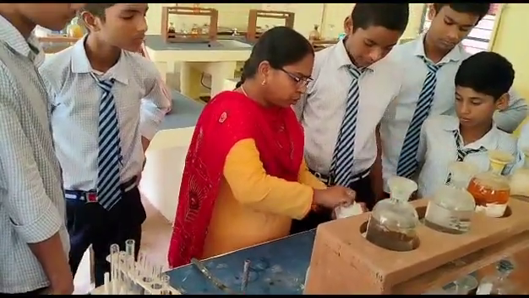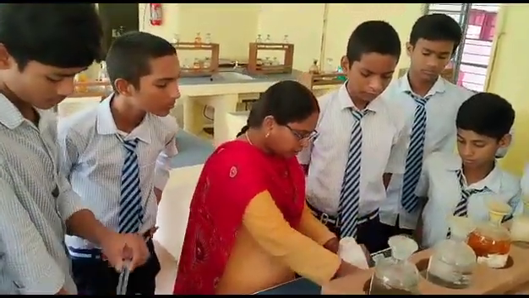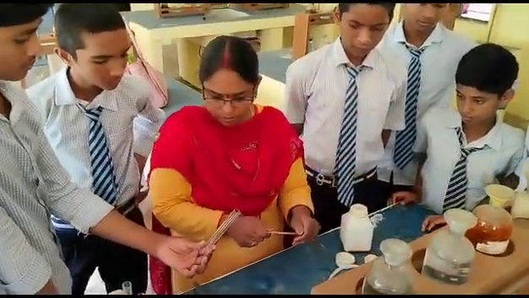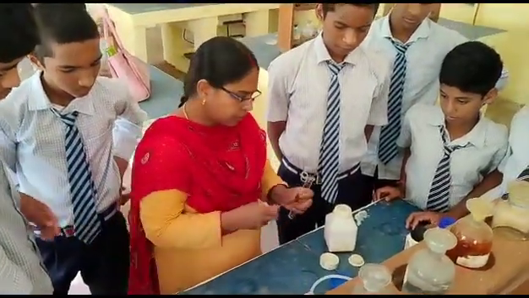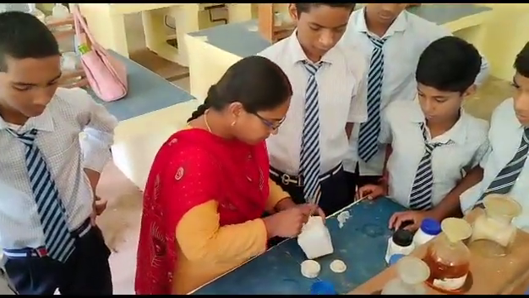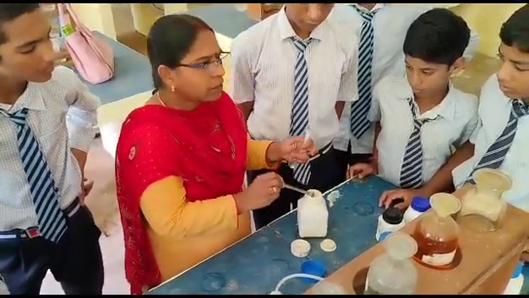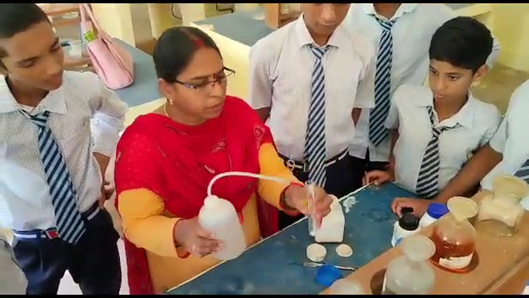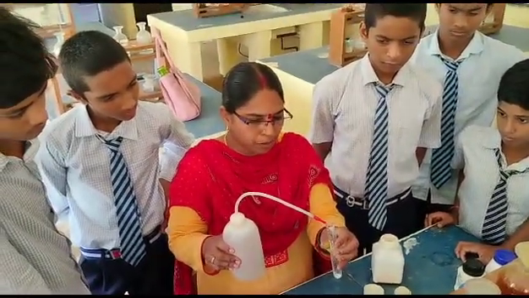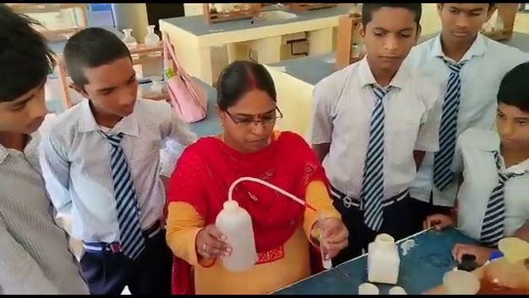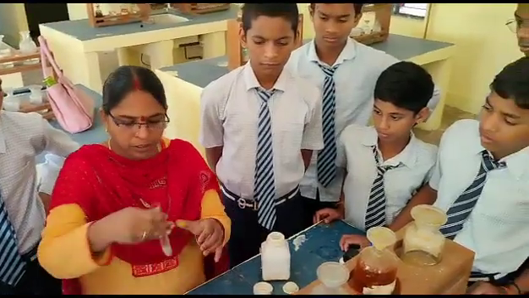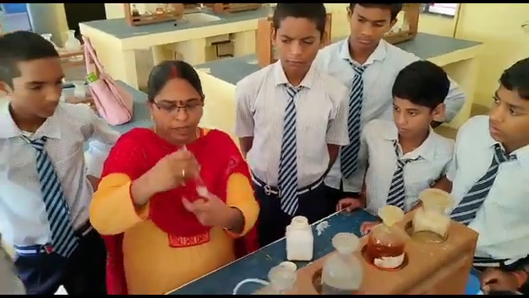Barium chloride solution is the confirmation test for sulfate. Again, what do you get? Some sulfate you get, no? That will be a white precipitate, which you have to remember. When you get a white precipitate, it is said to be barium sulfate.